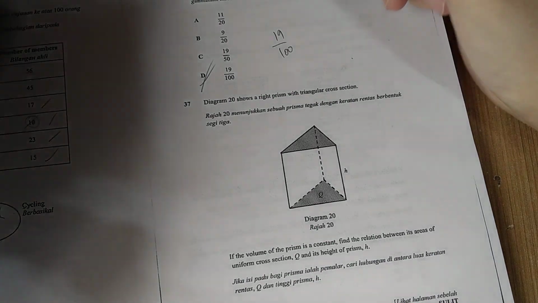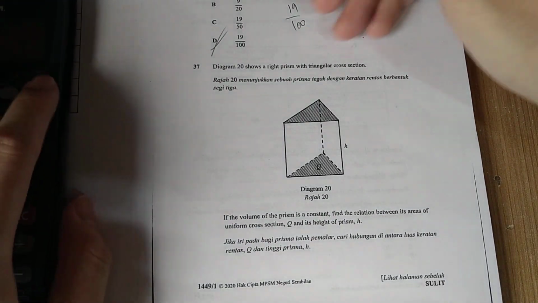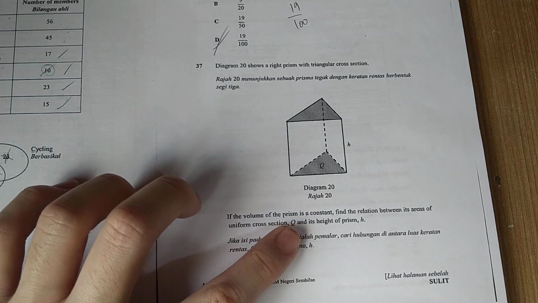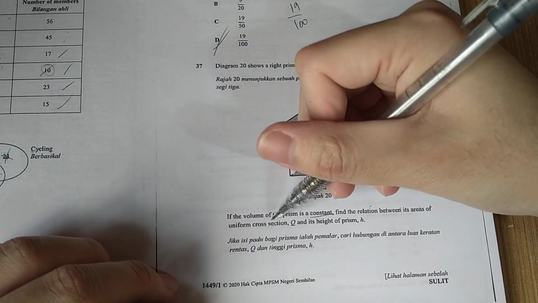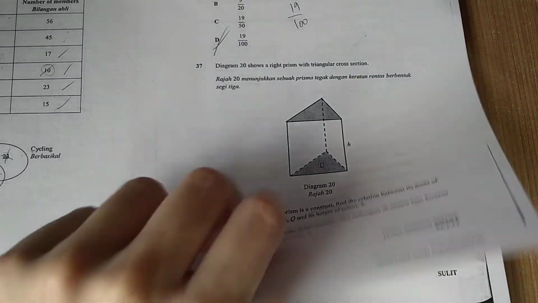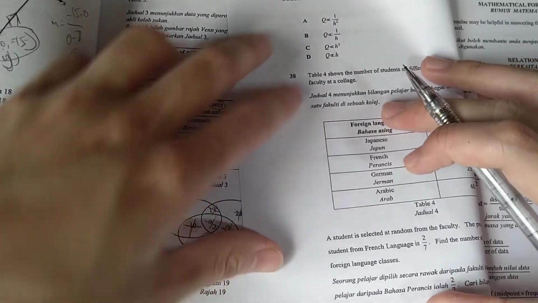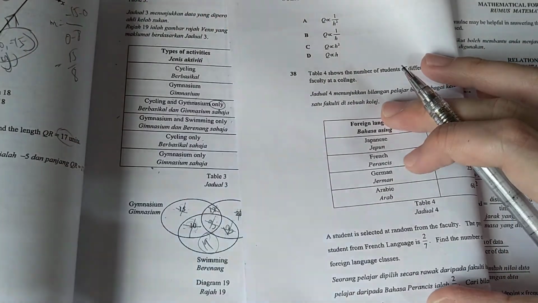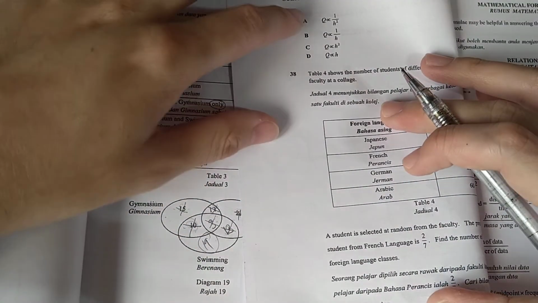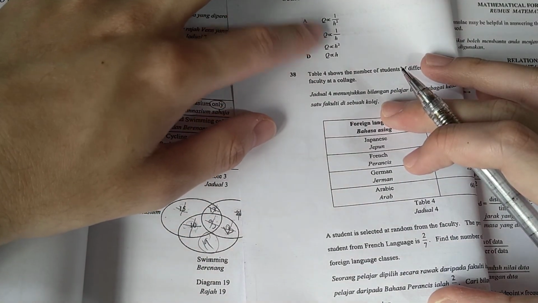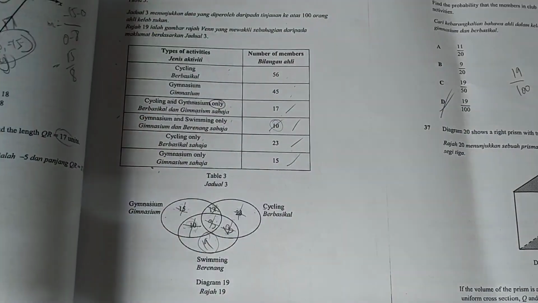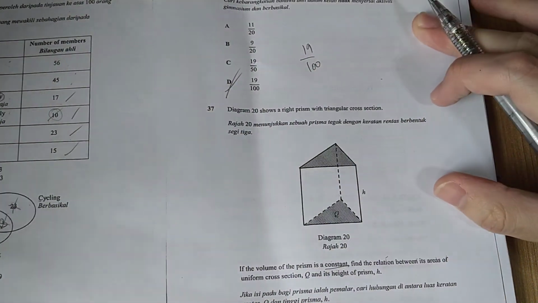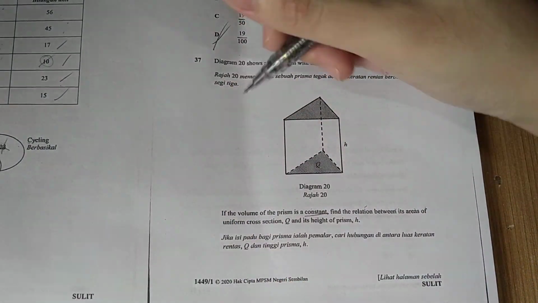Number 37. Diagram 20 shows a right prism with triangular cross section. If the volume of the right prism is a constant, find the relation between its area of uniform cross section Q and H. If you look at the options A, B, C, D, this is actually a variation, because this is a symbol for relationship. So let's come back to the question and try solving it. Let's read the question again.